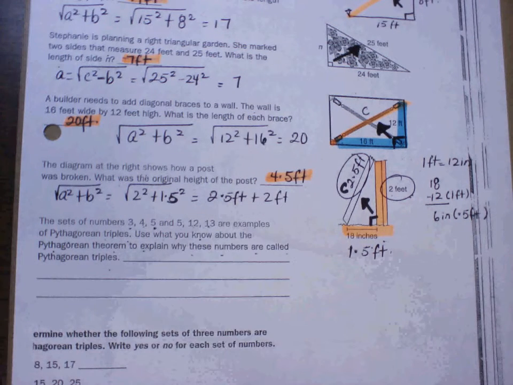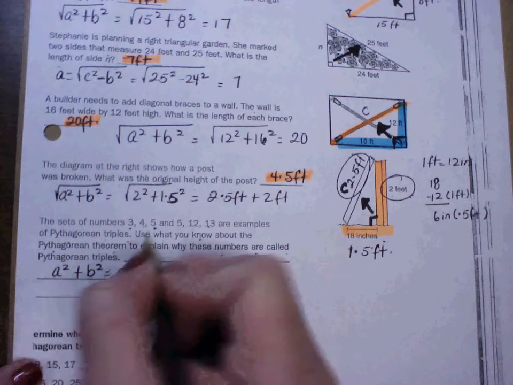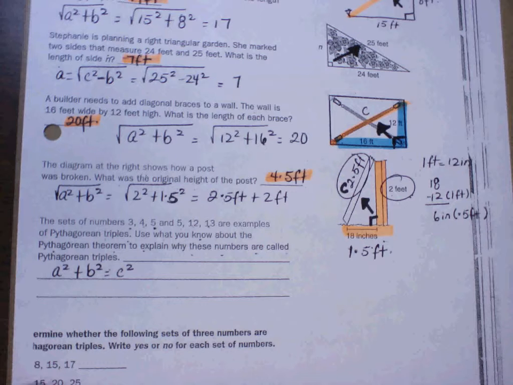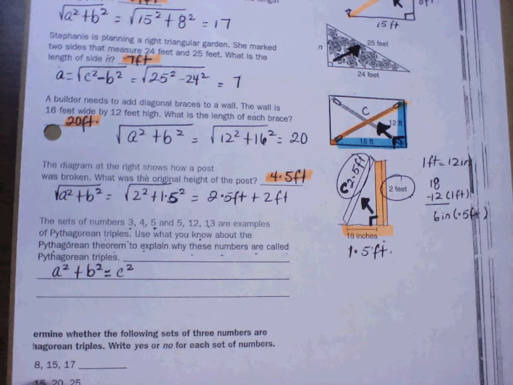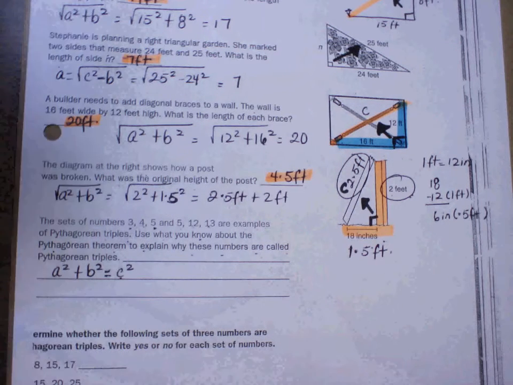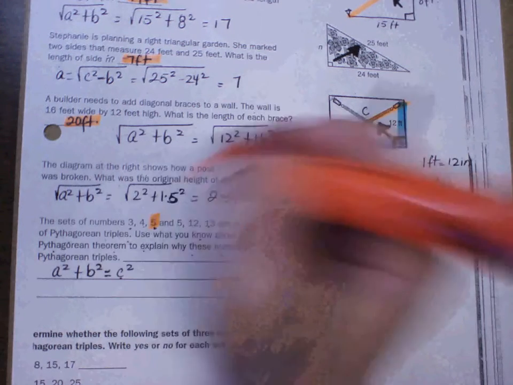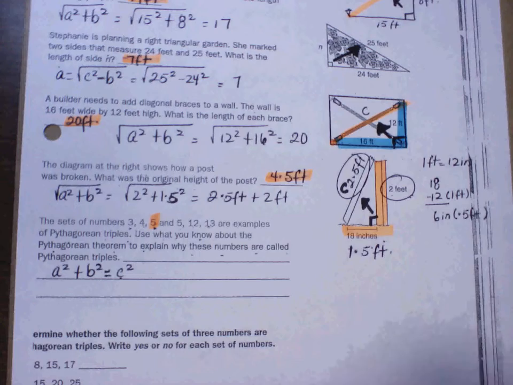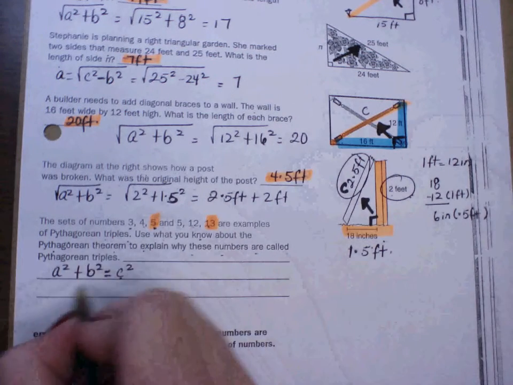This has to be true on 90-degree triangles, on right triangles. What do you know about C? It's the longest one. Very good. So what is C on the first set of numbers? 5. And what is C on the second set of numbers? 13. So let's see if it works, and then we can prove that it does. So 3 squared plus 4 squared should be equal to 5 squared.